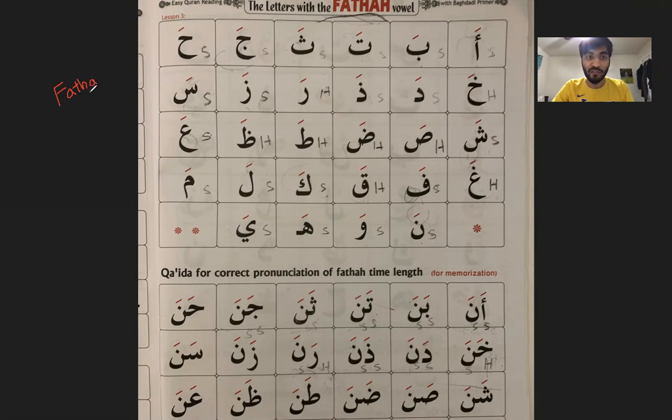Or in India, Pakistan, they call it Zair. So either Fatha or Zair. We'll call it Fatha. Let's not use Zair anymore. Let's use Fatha from now on. What is Fatha? Fatha is this sign right here.